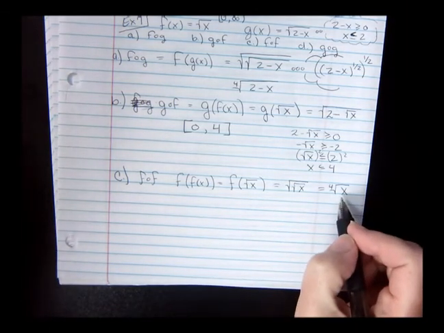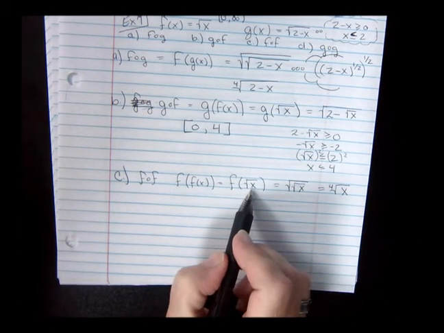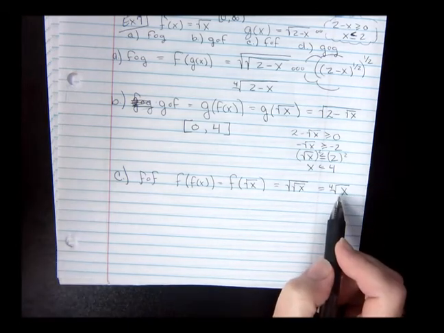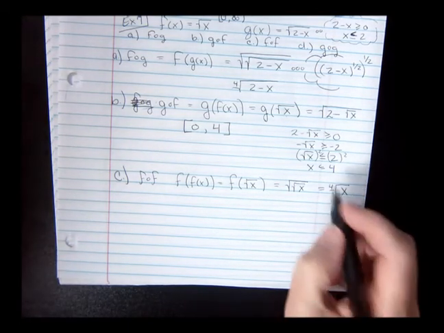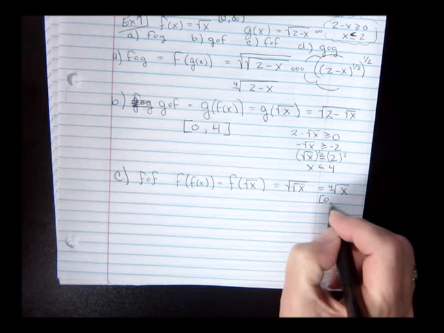Domain of this one, this is 0 to infinity. And this is also 0 to infinity. So our domain remains 0 to infinity.